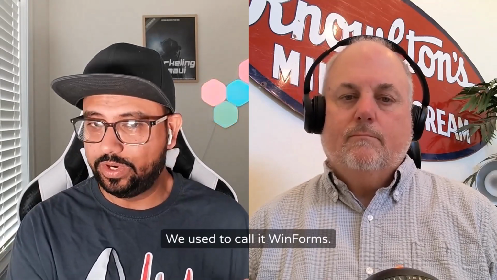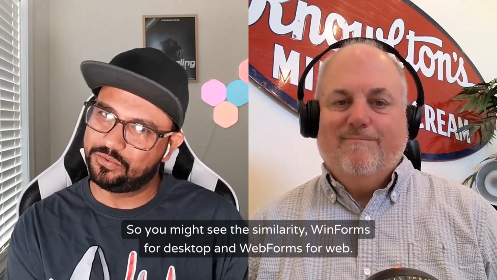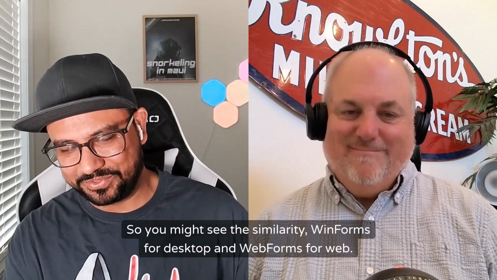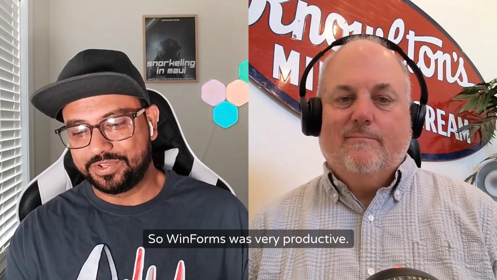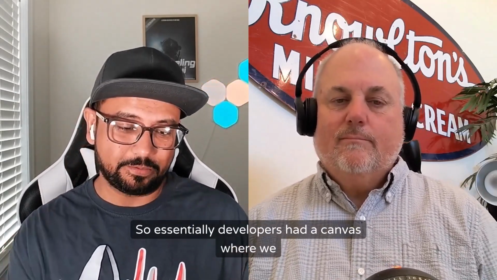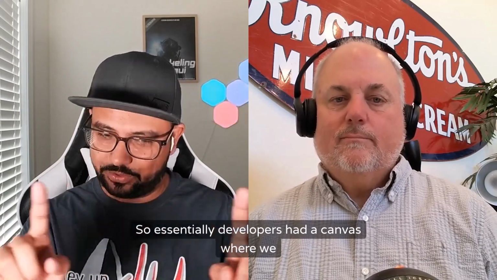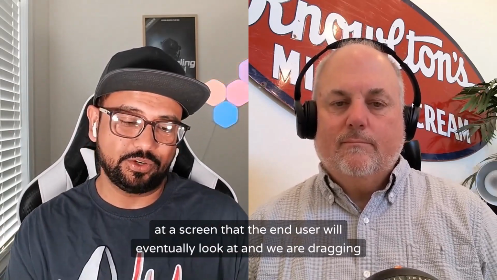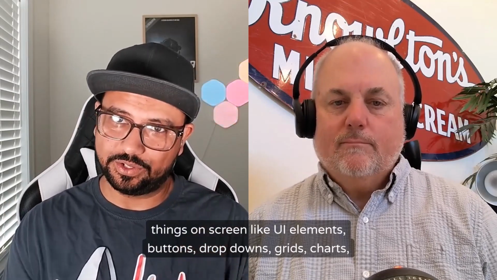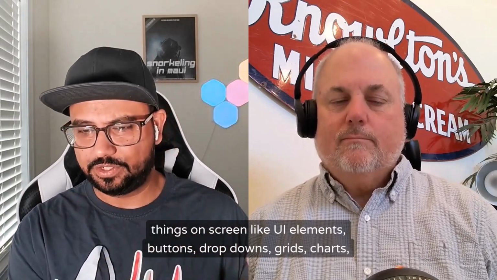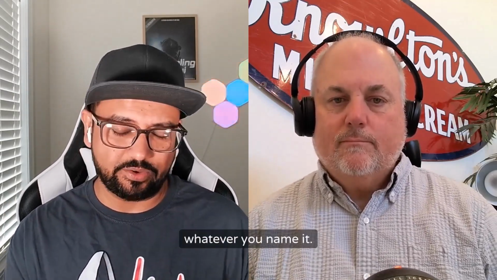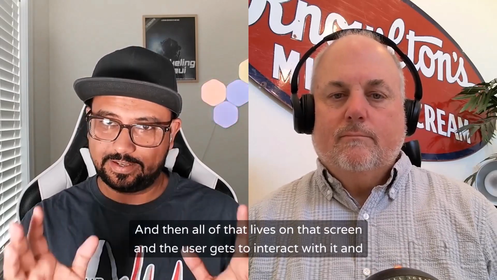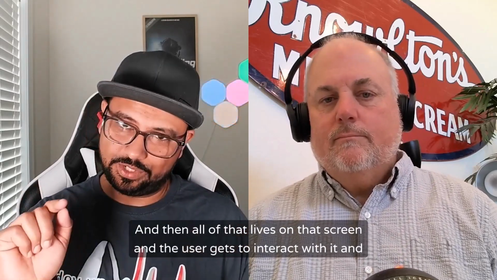We used to call it WinForms. So you might see the similarity: WinForms for desktop and WebForms for web. WinForms was very productive. Essentially, developers had a canvas where we are looking at a screen that the end user will eventually look at, and we are dragging things on screen like UI elements, buttons, drop downs, grids, charts, whatever you name it. And then all of that lives on that screen, and the user gets to interact with it.